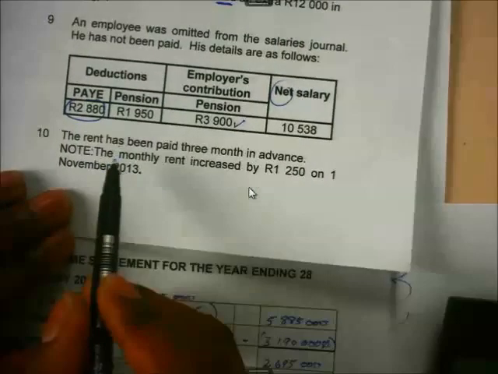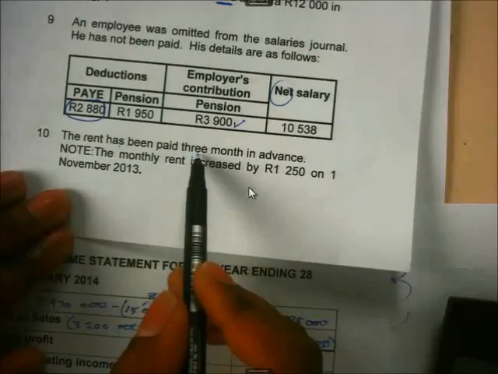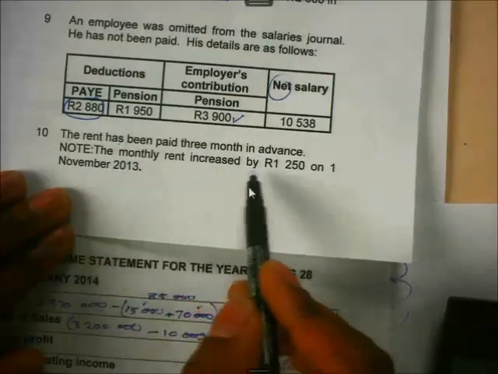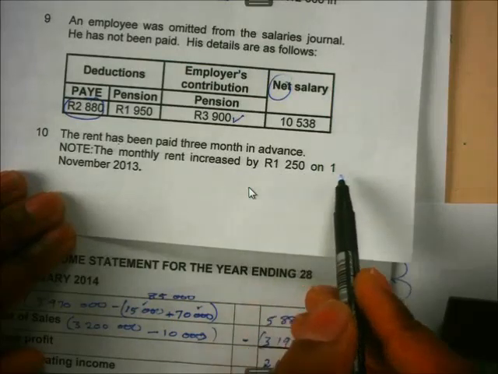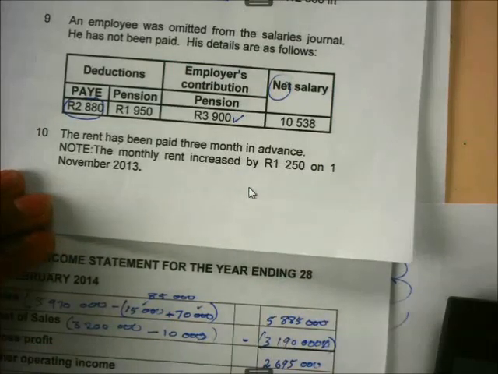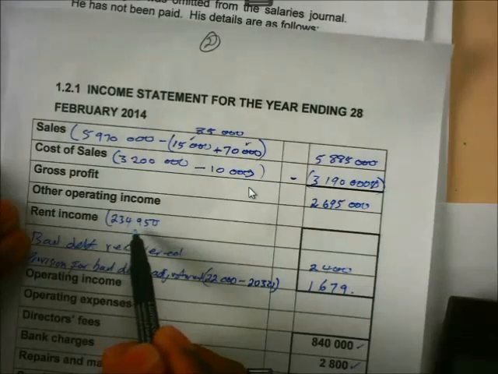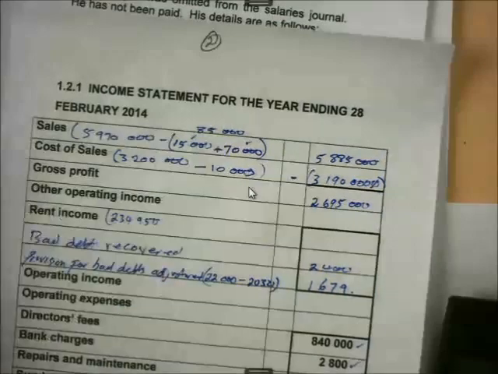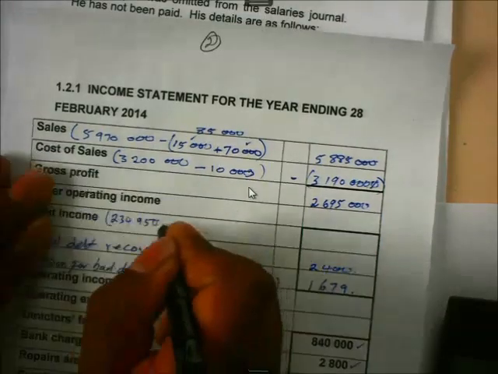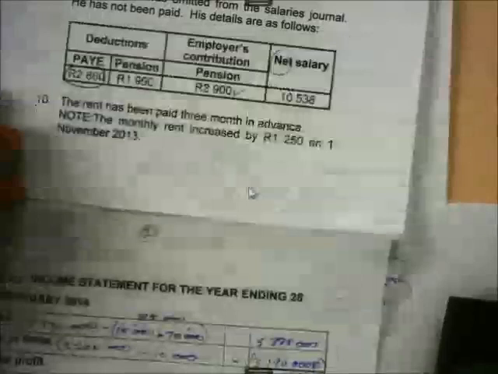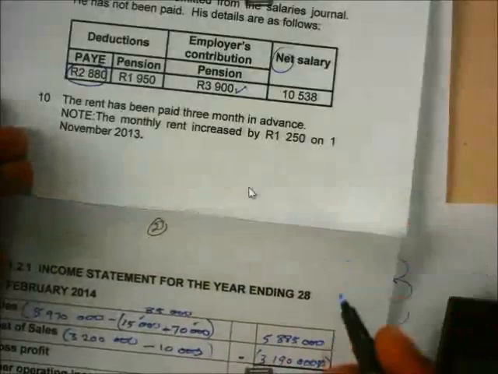Adjustment number 10. The rent has been paid 3 months in advance. Note, the monthly rent increased by 1,250 on 1 November 2013. Now, what they are simply saying is that this amount, 234,950, is for 15 months because we paid 12 months of this year and 3 months for next year. Therefore, we must subtract the amount for 3 months, but we don't know that amount. Now, how are we going to calculate that?